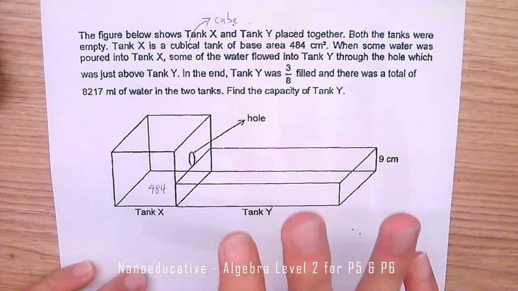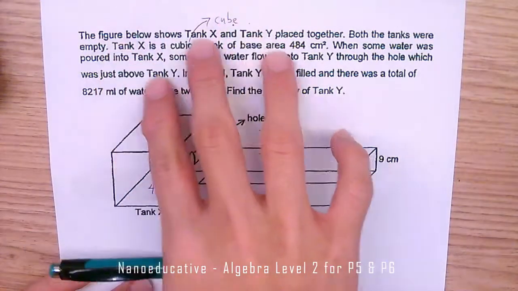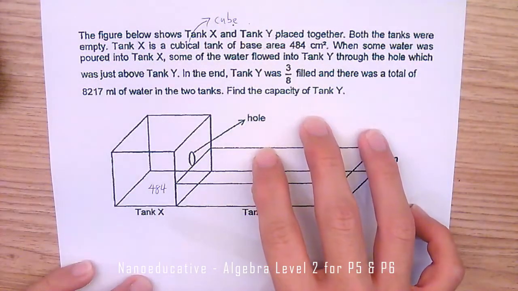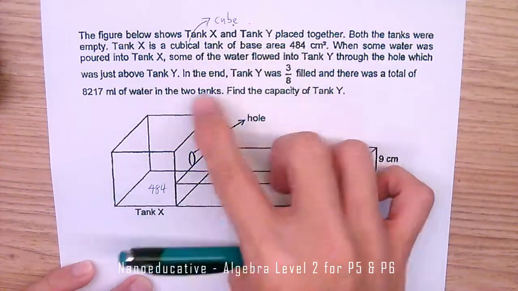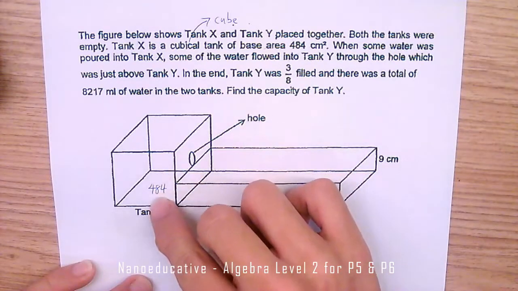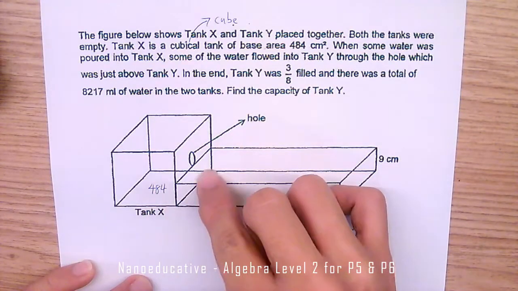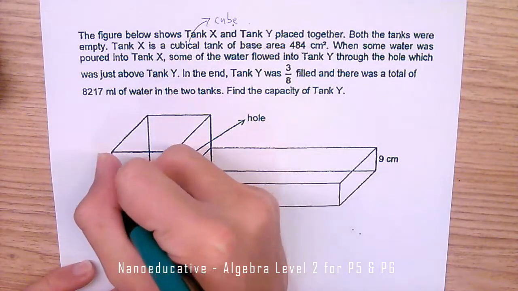Now, at this point of time, stop. I told you all before that for longer questions, there is no need to read all the way through in the first round. Just from here, they told us that the base area of this cubical tank is 484. What other information can we get from here? We can actually get the length and the breadth, because it's a cube. Cube means that all sides are equal, right? This is equal to this, equal to this.